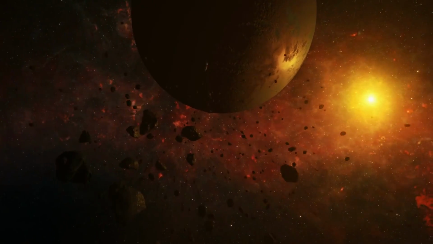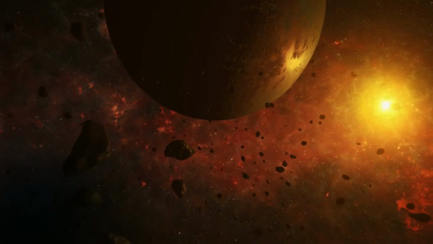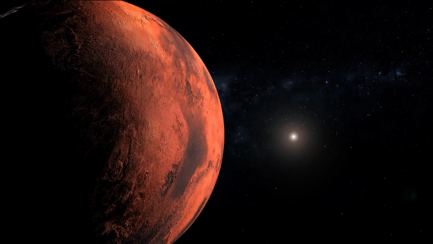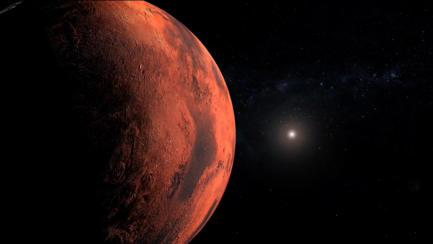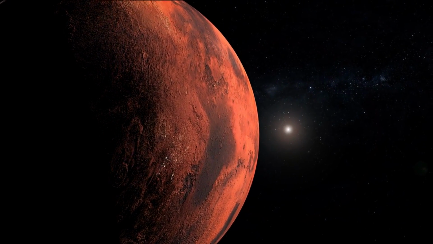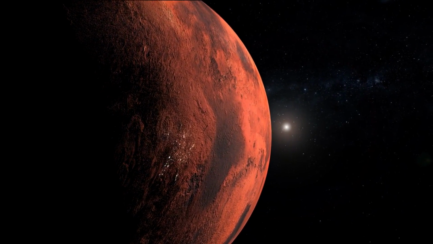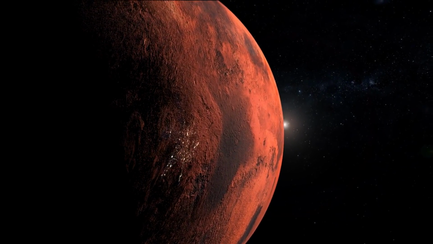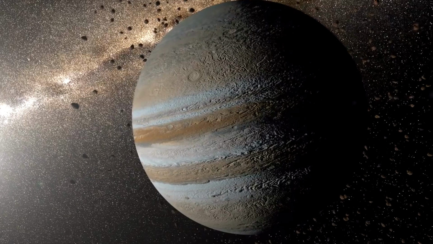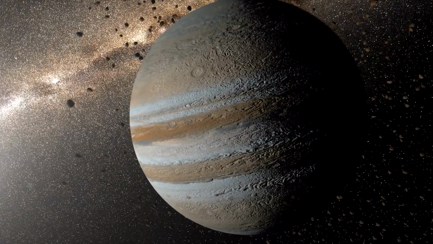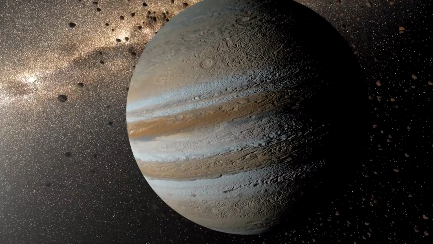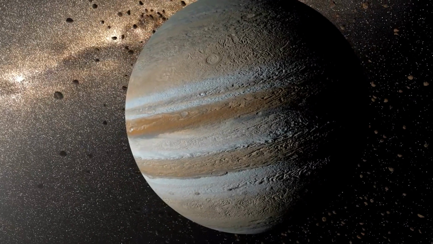The surface and atmospheric composition of a planet plays a crucial role in determining its observable color and appearance. Mars, with its iron oxide-rich surface, appears red, earning it the nickname the Red Planet. Venus, covered in thick clouds of sulfuric acid and carbon dioxide, reflects a bright yellowish-white hue. But the gas giants show more variety. Jupiter's bands of ammonia crystals and sulfur compounds create a tapestry of browns, reds, and whites, while Uranus and Neptune's methane-rich atmospheres absorb red light and reflect a serene blue.